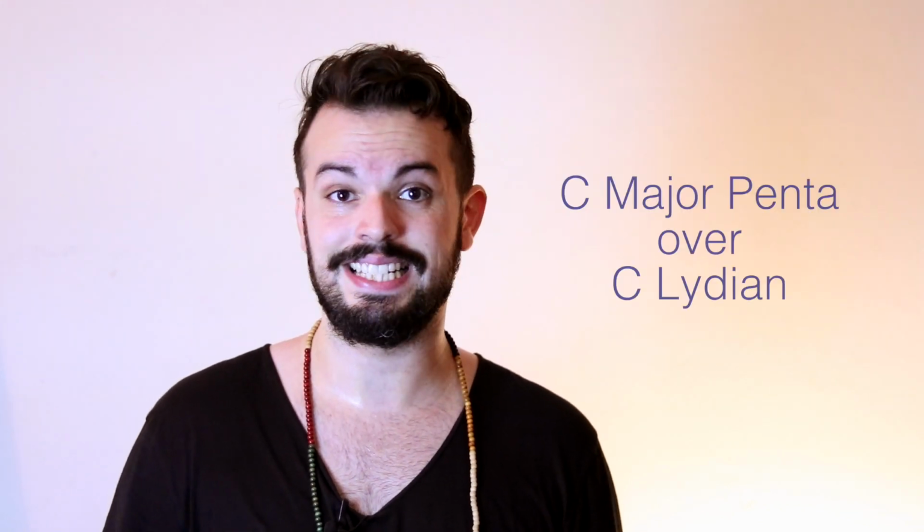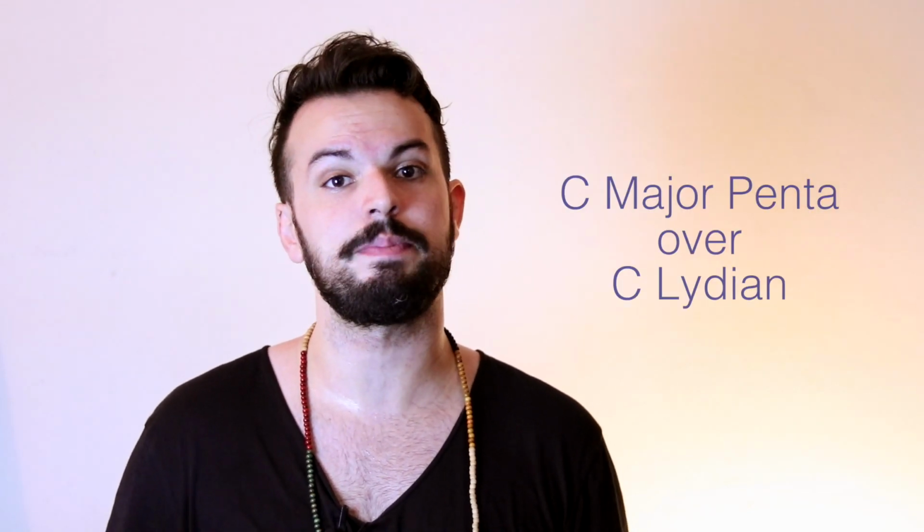Now, the first pentatonic that we're going to be applying over C Lydian, or over a C Lydian chord, is probably the most obvious one, and it's going to be the one beginning from the root. So we're just going to play the major pentatonic scale from the root of the chord. If we're in C, it's just going to be the C major pentatonic scale. It's going to be functioning as 1, 2, 3, 5, and 6. Those are the different intervals that are going to be responding to that chord.